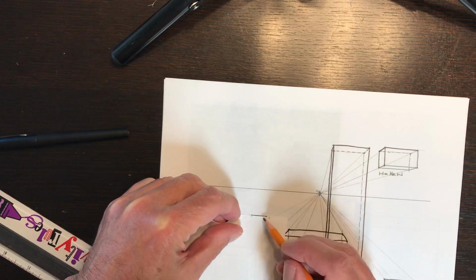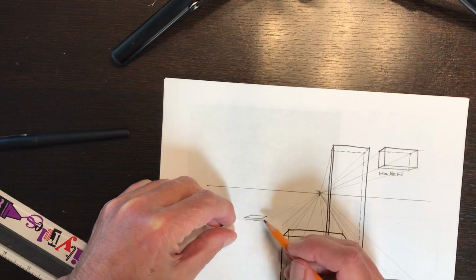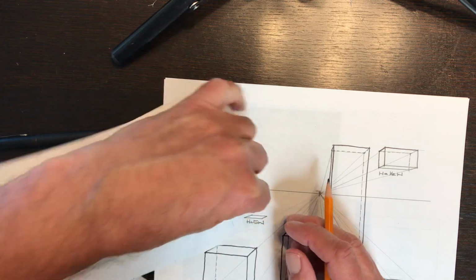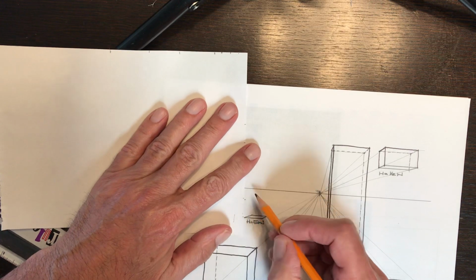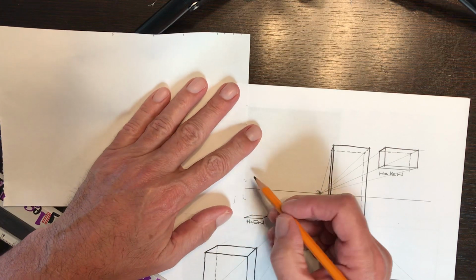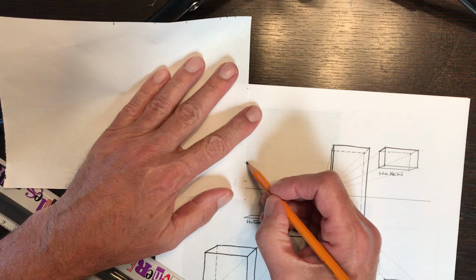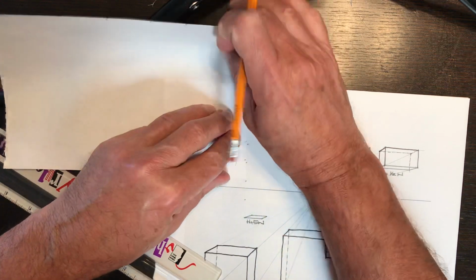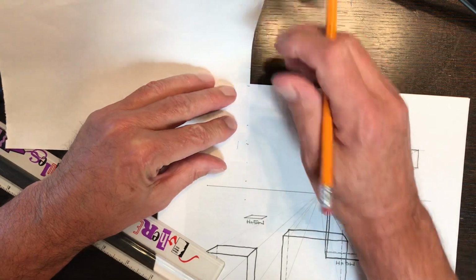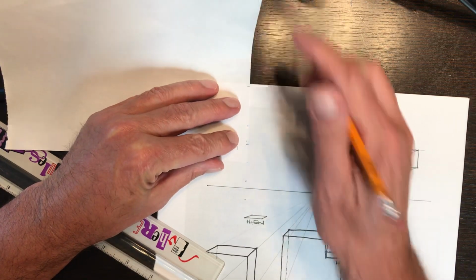See how much longer that is than the back? So the longer one is always my front face. So I'm going to take that width and I'm going to go 1, 2, 3, 4, and 5, trying to measure as accurately as possible.